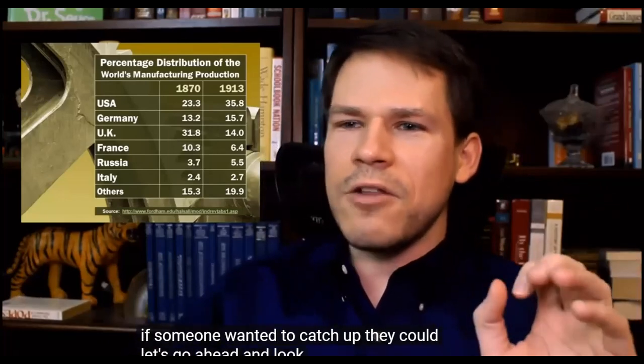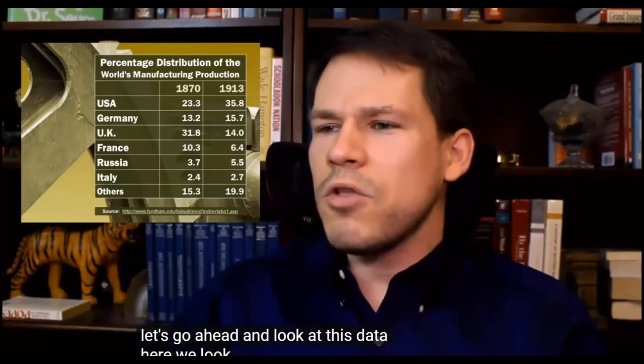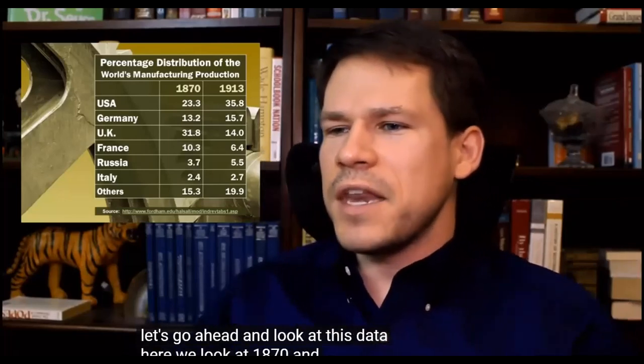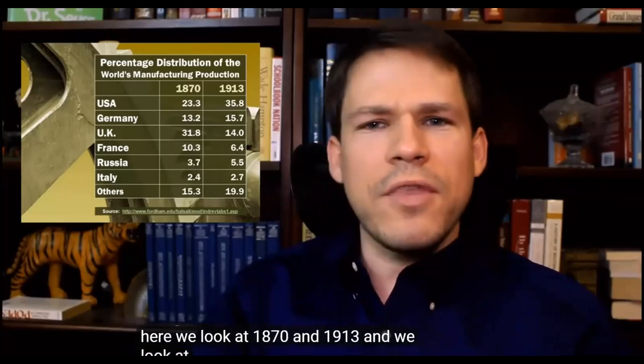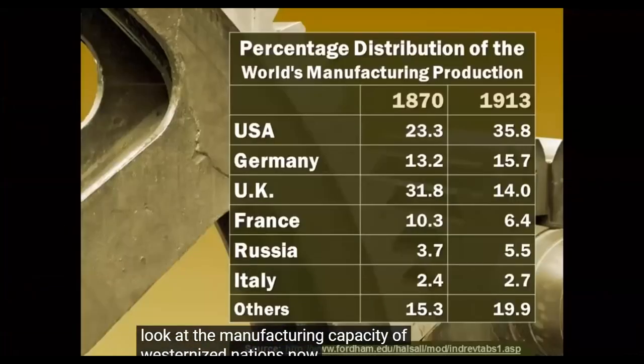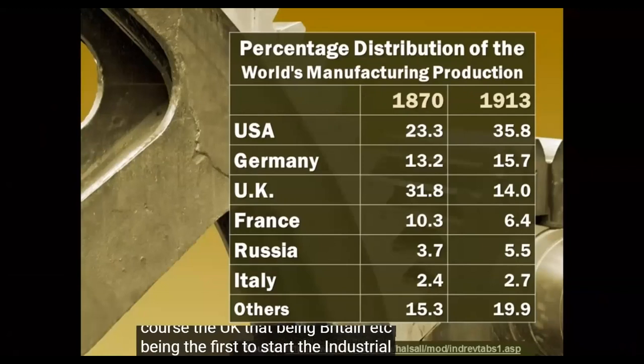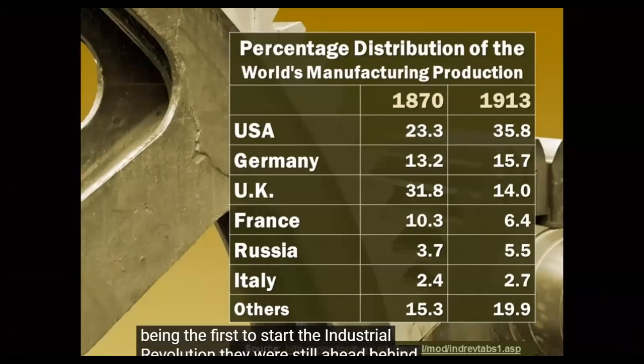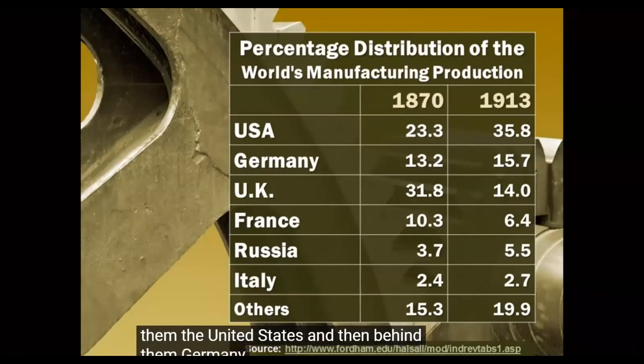Let's go ahead and look at this data here. We look at 1870 and 1913, and we look at the manufacturing capacity of westernized nations. Now, in 1870, of course, the UK, that being Britain, etc., being the first to start the Industrial Revolution, they were still ahead. Behind them, the United States, and then behind them, Germany.